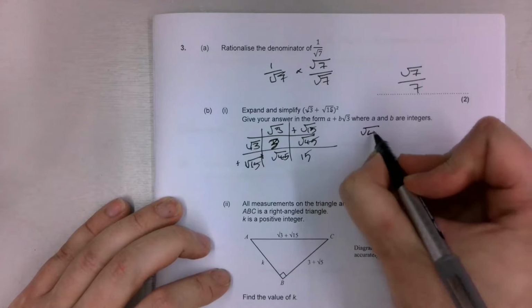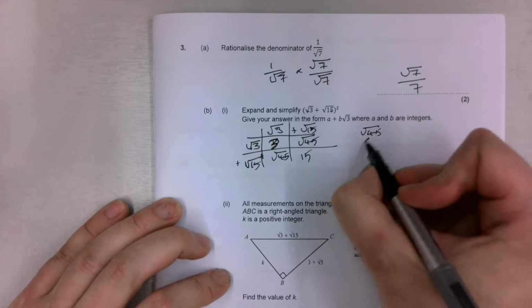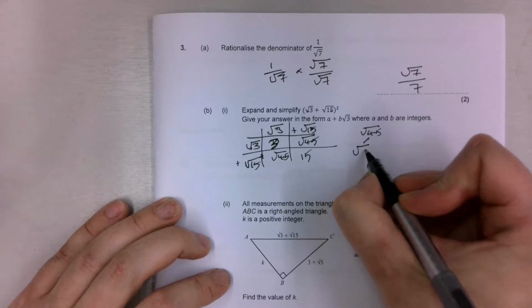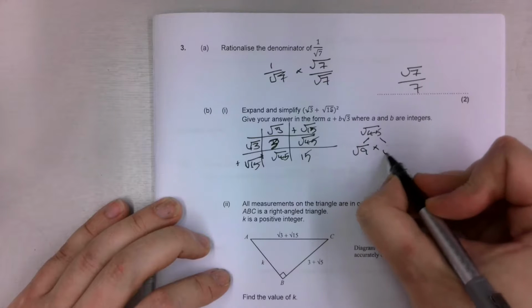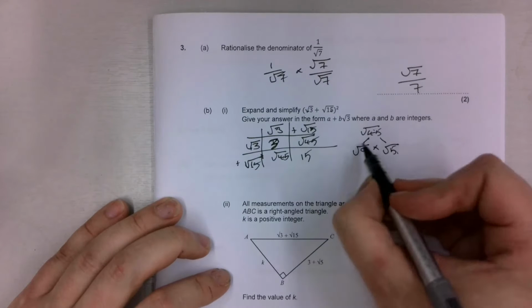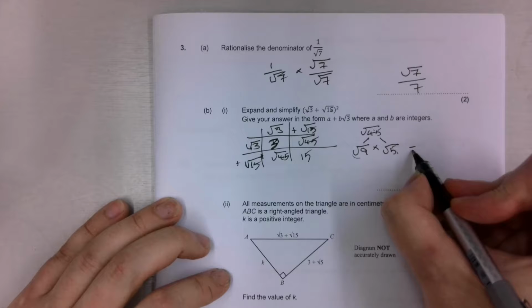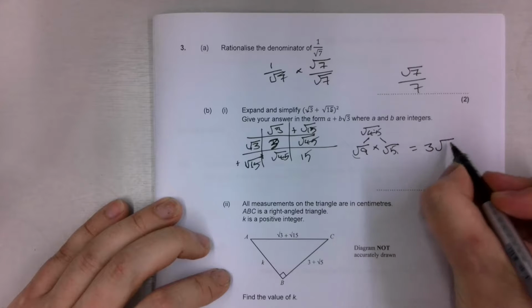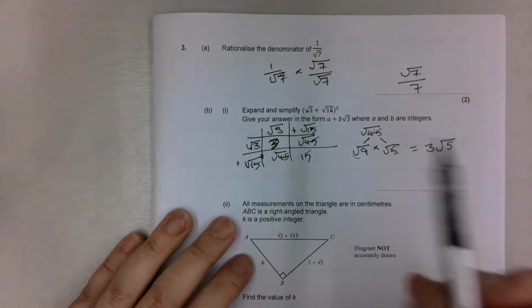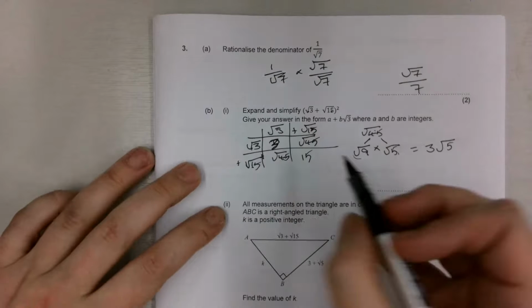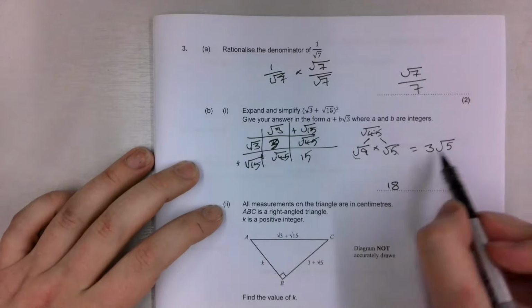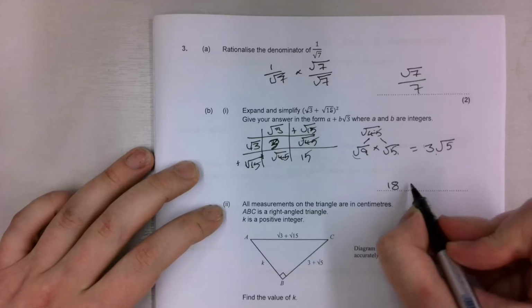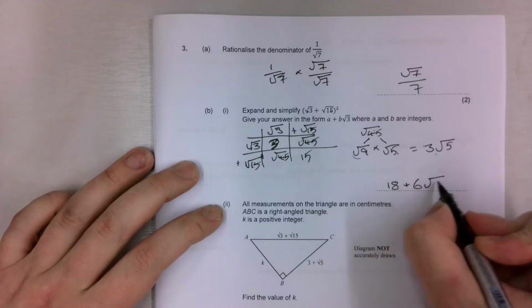Now the nice thing about root 45 is it can be simplified. It has a factor which is a square number, and that factor is 9. So we can rewrite root 45 as root 9 times root 5, because 9 times 5 is 45. This will square root, which means that it's 3 root 5. So when we come to collect our like terms, we've got 3 plus 15, which is 18, and then we've got 2 root 45s, which we know is now 3 root 5. So 2 lots of 3 root 5 is 6 root 5.